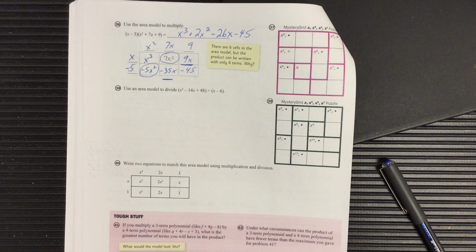Are we gonna do those mystery grids? Do we need to do another mystery grid? No. Maybe we should do one. Yes. Mel, which one? 37 or 39? 39. Okay.